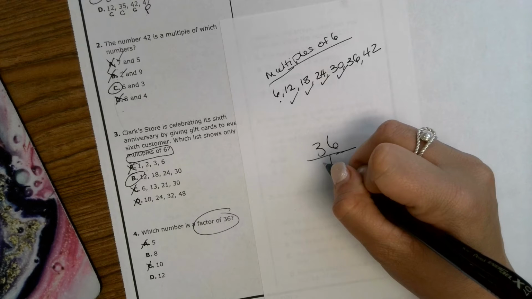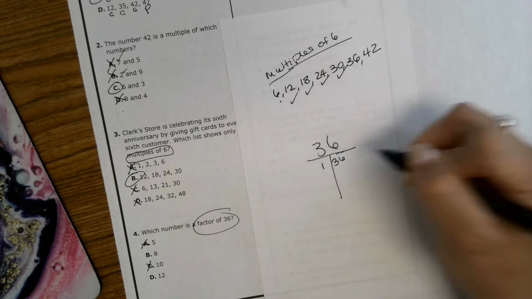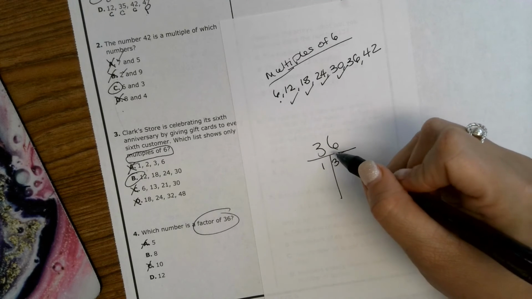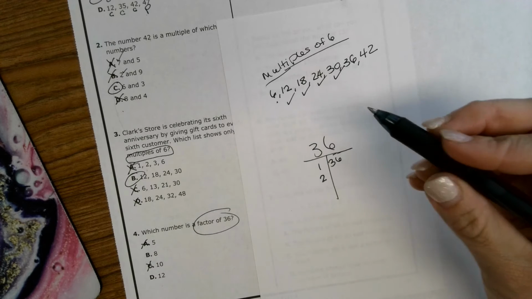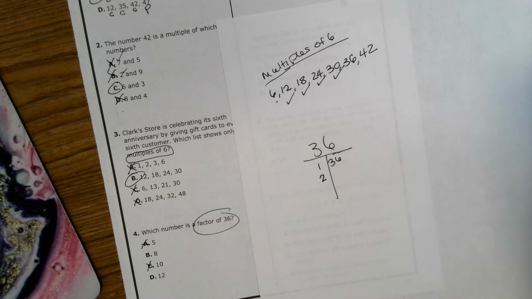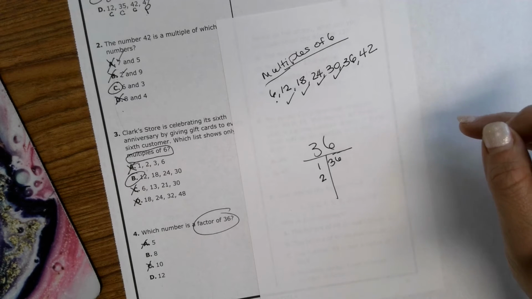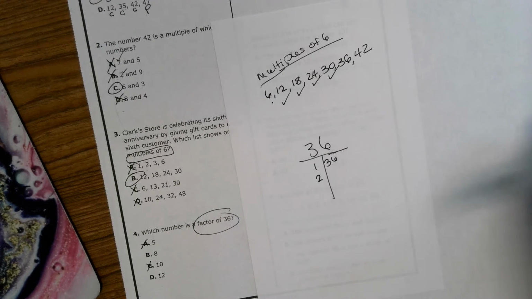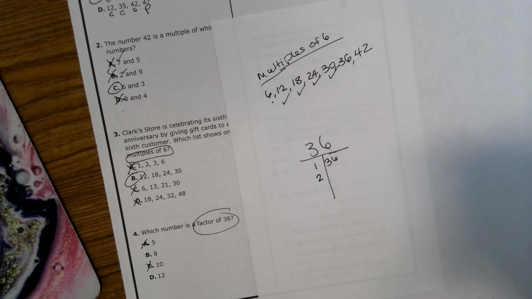Okay, so 36 is one that has a whole lot of factors. So you've got 1 times 36. That's where I'm going to start. It ends in a 0, 2, 4, 6, or 8. So therefore, I know it's going to have a factor of 2. 2 times what gives me 36? Well, that's really hard to do because you haven't learned division yet. But you can count by 2s until you get to 36 and figure out what that number is. Okay? So 18 times 2 is actually going to give you 36.